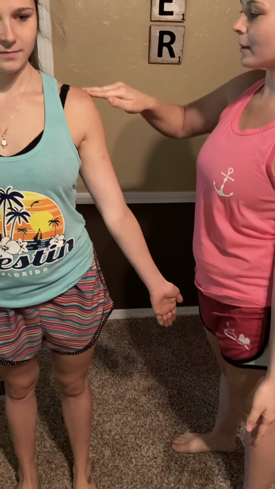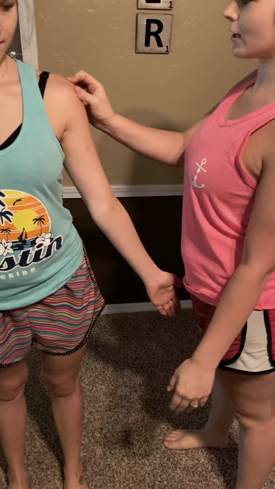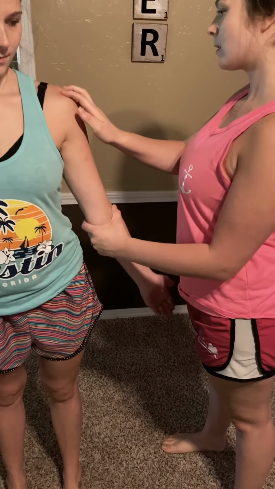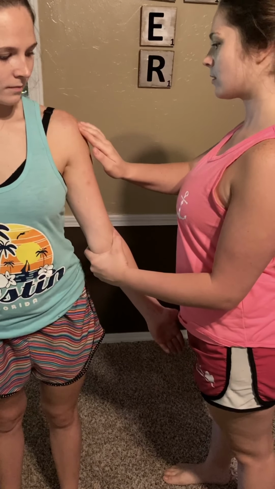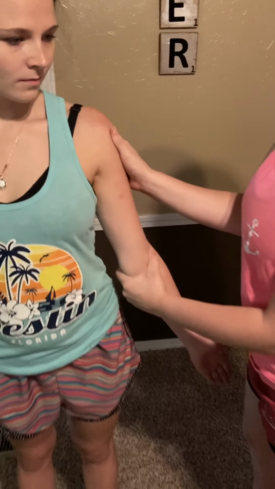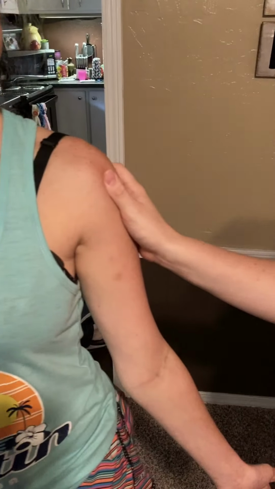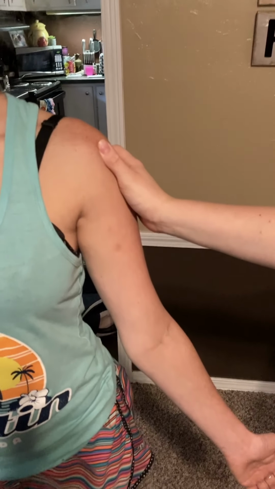Then you're gonna get into anatomical position. I'm gonna find your acromion process. Then I'm gonna go down and find your greater tubercle. Acromion process, find your greater tubercle. Your greater tubercle. And so now I'm just gonna go right here beside it. Now you're gonna roll your arm.